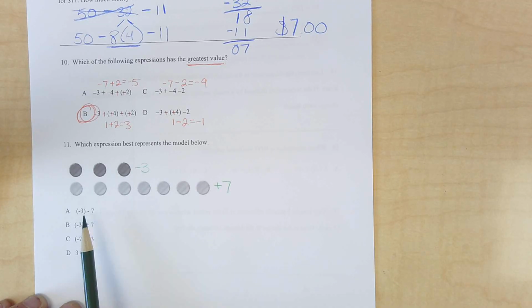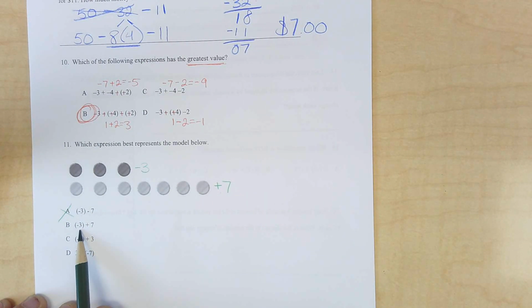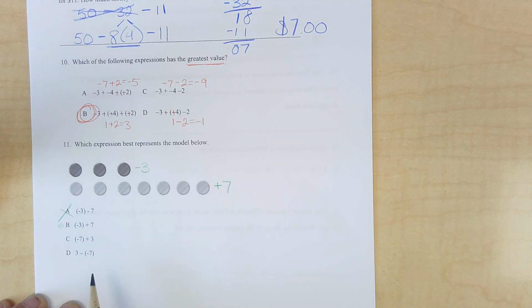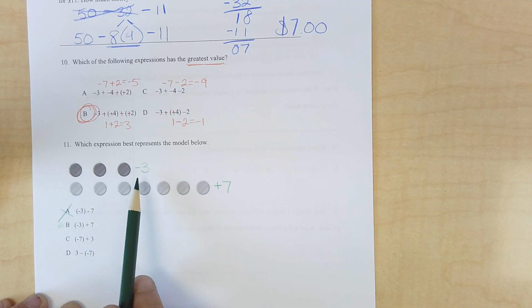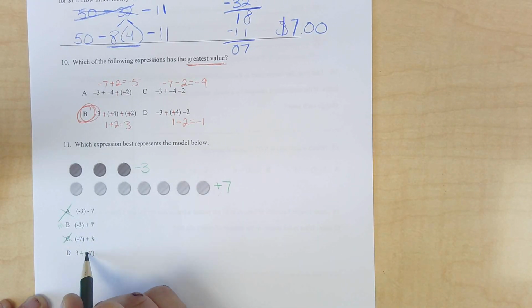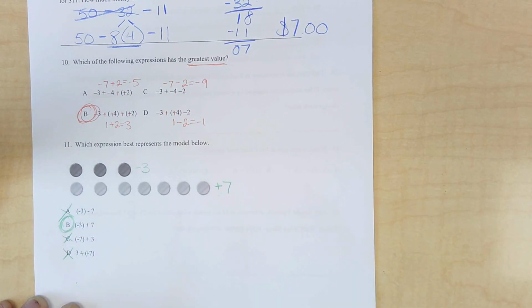-3 minus 7, that's not +7, so that won't work. -3 plus 7, that does work, so I'll put an M by it just in case. -7 plus 3, that's a positive, that's a negative, so no. Here we'd have to add the inverse, plus our 3 is a positive, this would actually be 10. That is not going to work for us. Our answer choice is B.